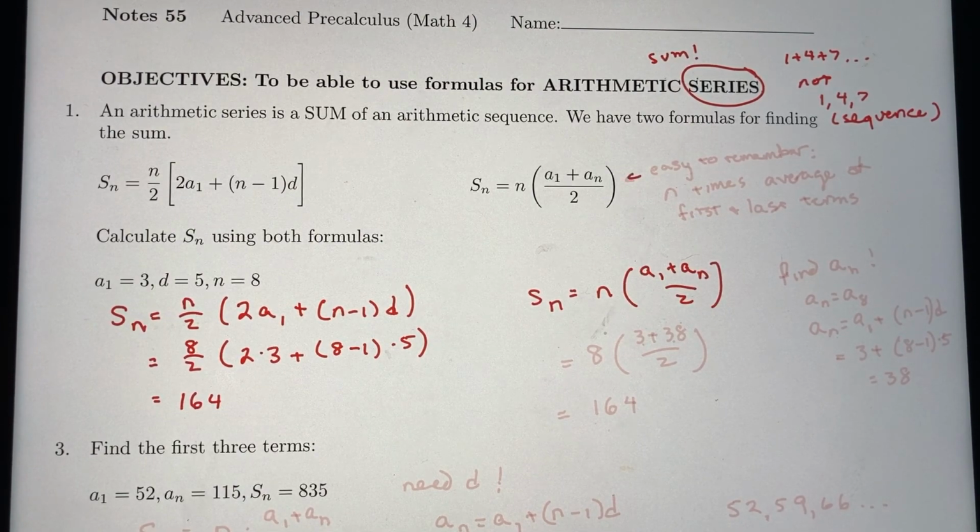This formula is easy to remember. But you do need to know what the last term is.